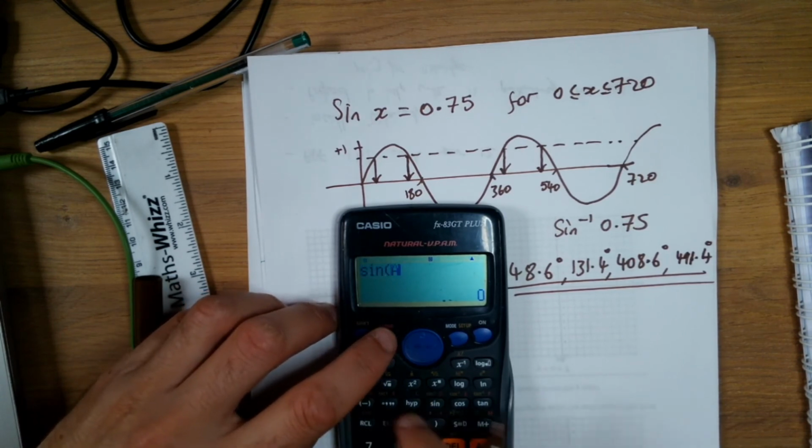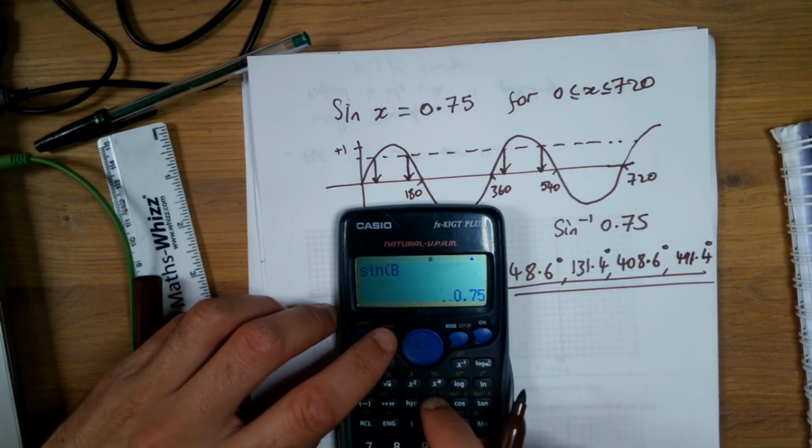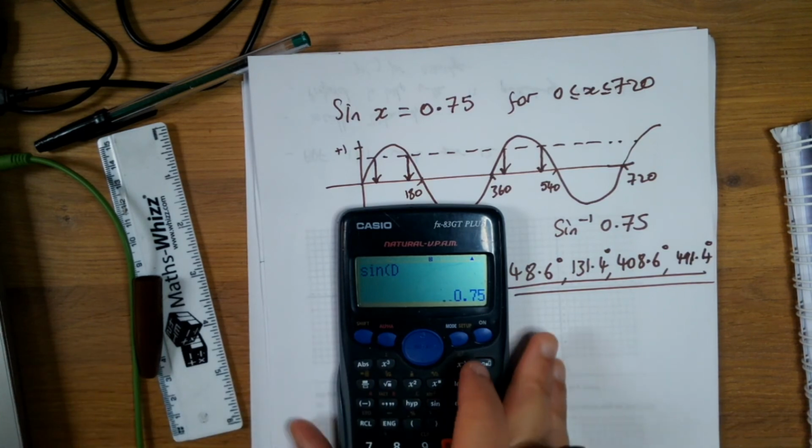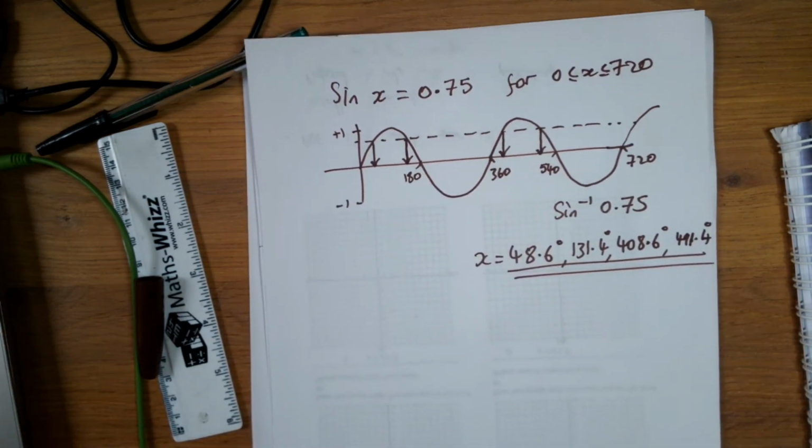Sine of A is 0.75. Sine of B is 0.75. Sine of C is 0.75. Sine of D is 0.75. Job done. One more example.